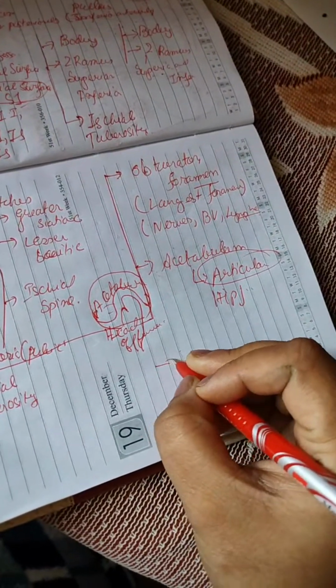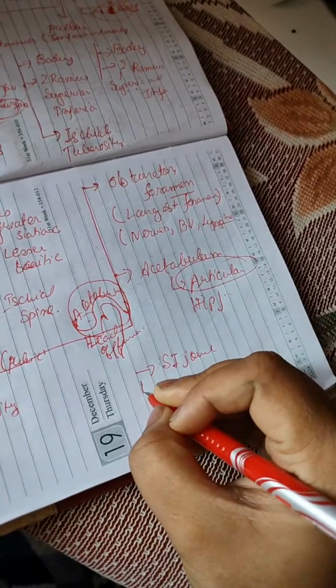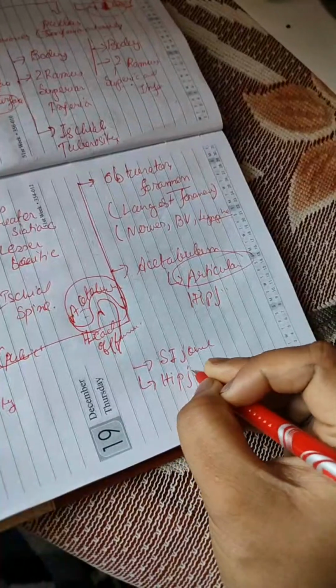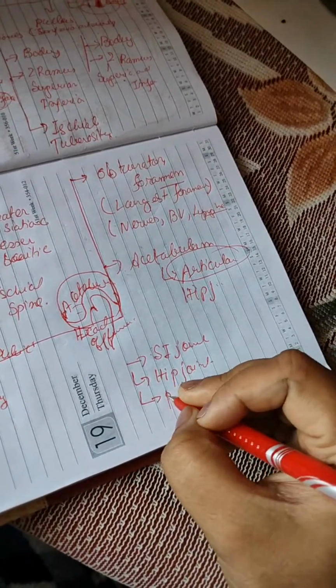Next, if you see the hip bone, what joints do we get? Itself, it has the sacroiliac joint, the hip joint, and the pubic symphysis.